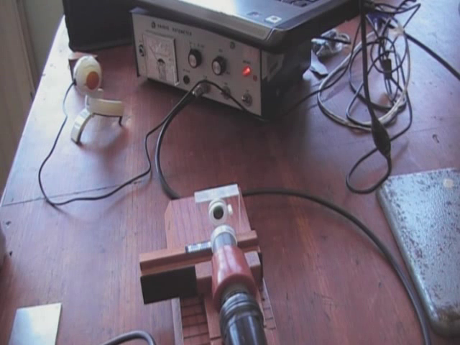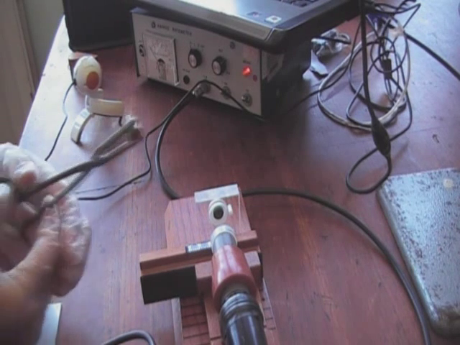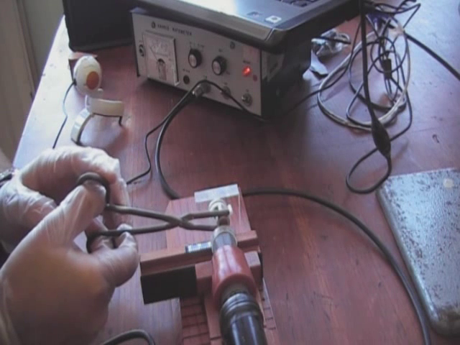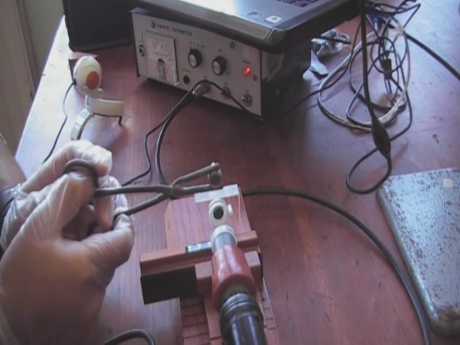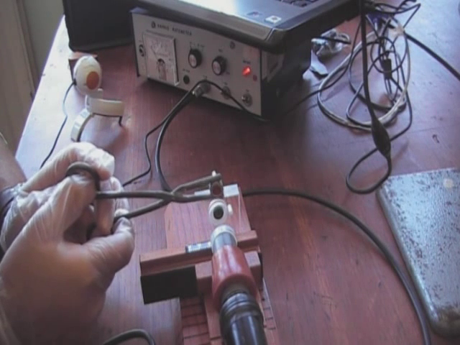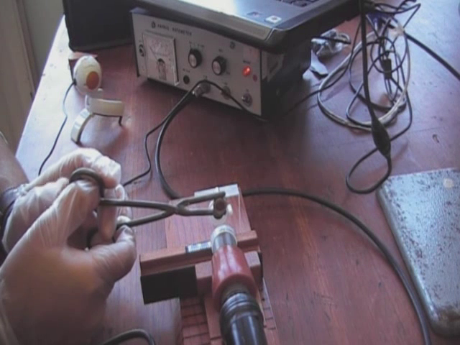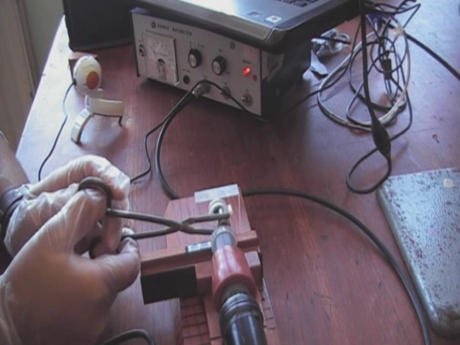Now the first source that I'm going to put in is an alpha source, and if I put it in right next to the Geiger-Muller tube, you can hear that it is picking up the radiation, and you can see on the count that more radiation is present from the source. Okay, let's put it in.